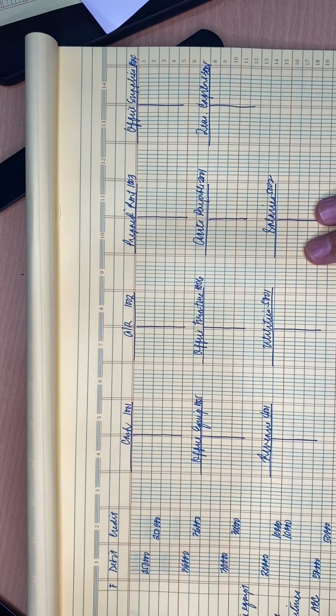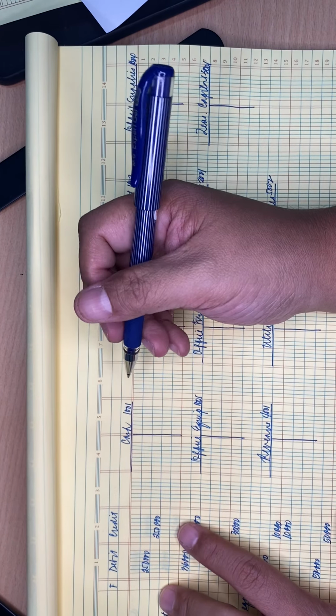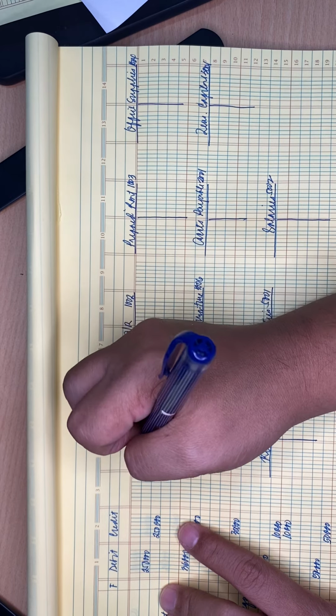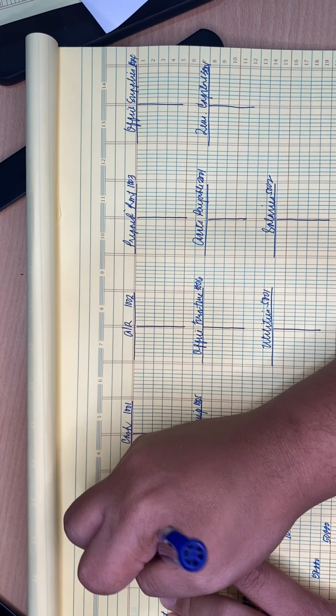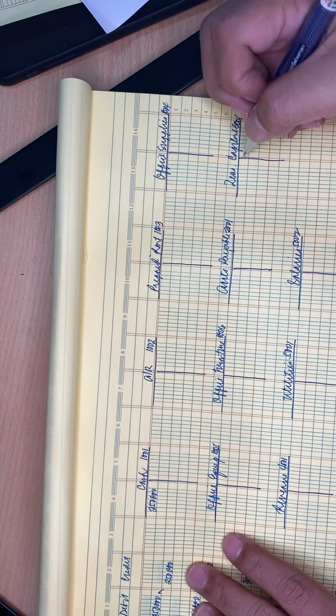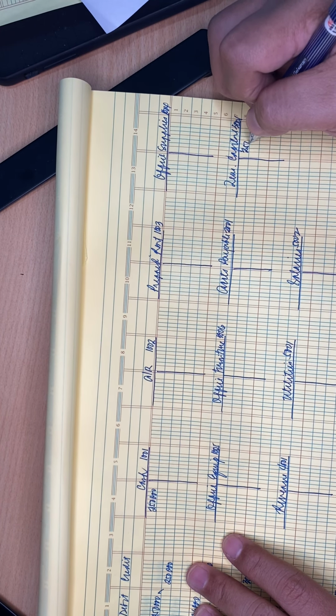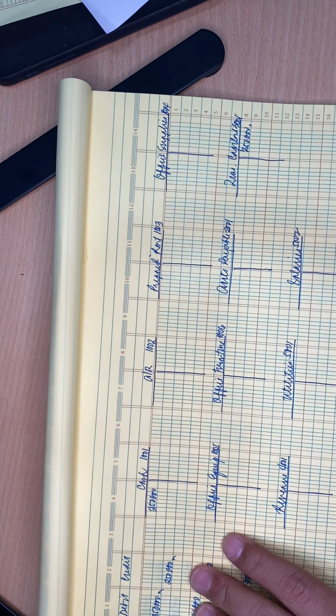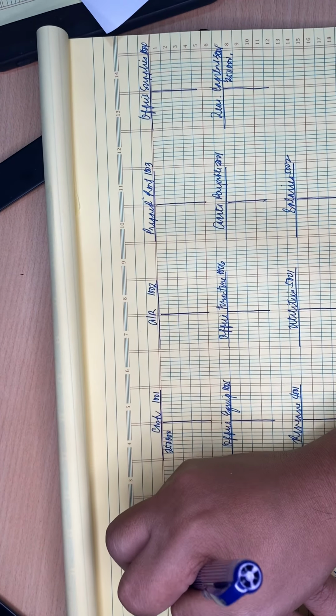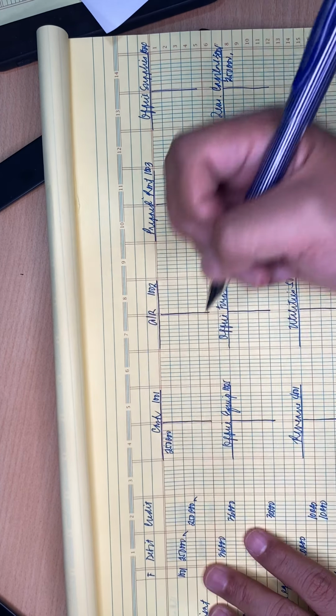Okay, so let us now post the entry. So debit, this one is cash. So you have cash of 250,000 debit. Okay, we're okay with this. And then we have the capital for 250,000 as well. Here we will put the 1001 to denote that this has already been posted.